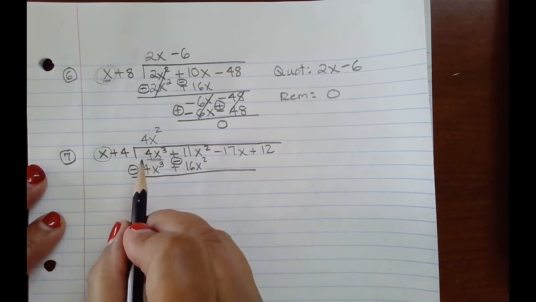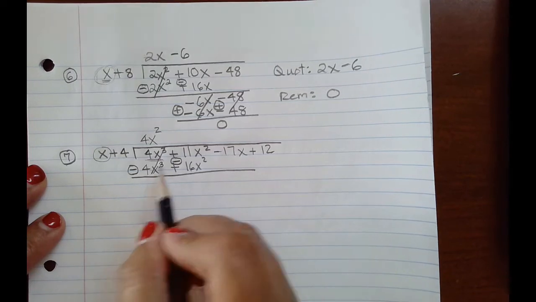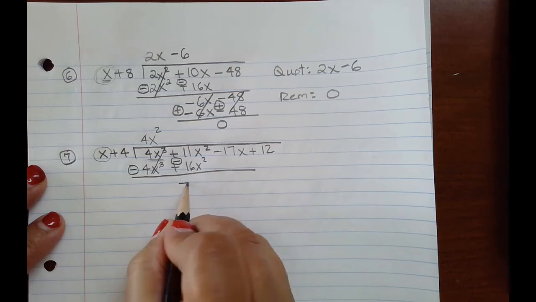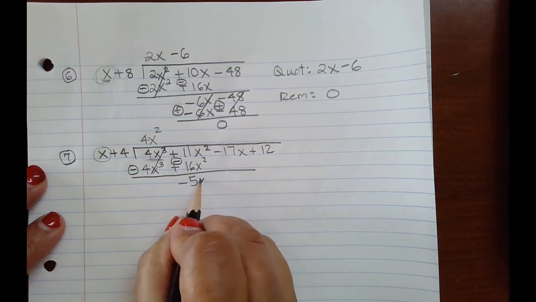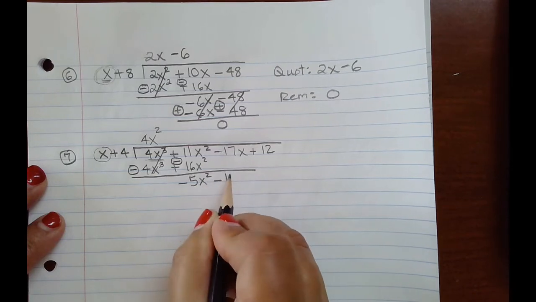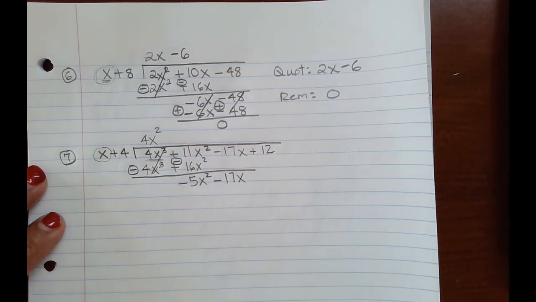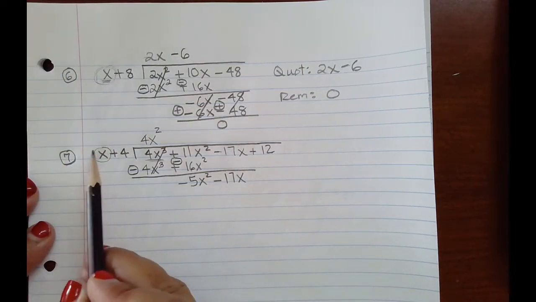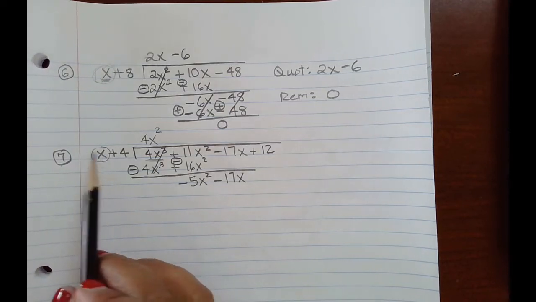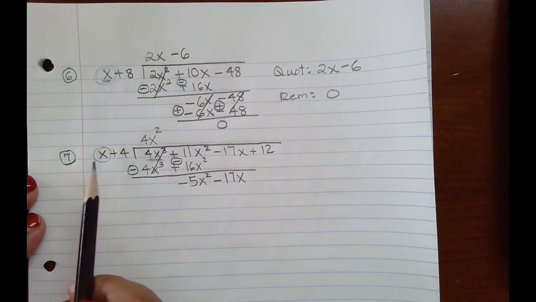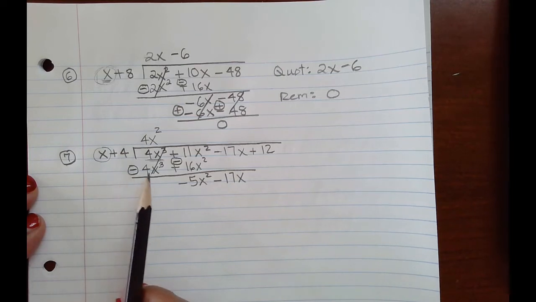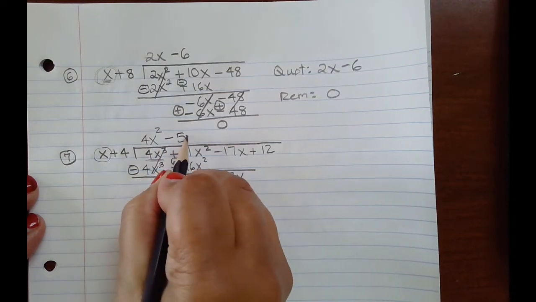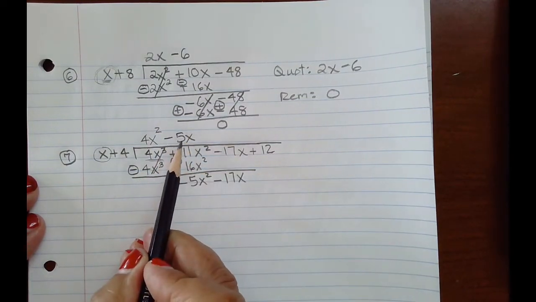So 4x cubed minus 4x cubed, that's gone. 11x squared minus 16x squared is negative 5x squared, and then bring one more term down. Again, we're going to ask ourselves, what do we multiply the leftmost term here, which is always going to be x, but this one keeps changing. This time we're trying to multiply it by something that will produce a negative 5x squared. So that would be negative 5x. I just came up with the second term of my quotient.